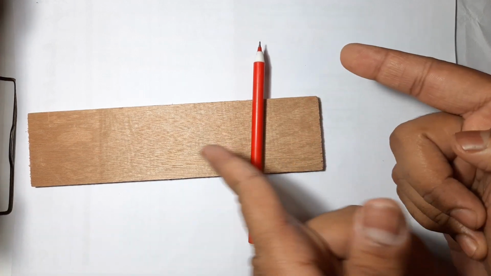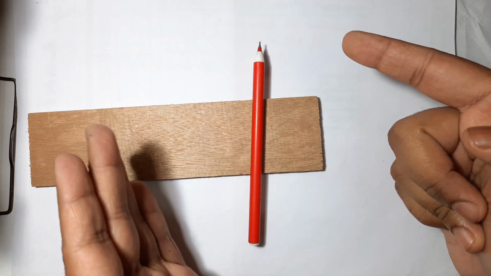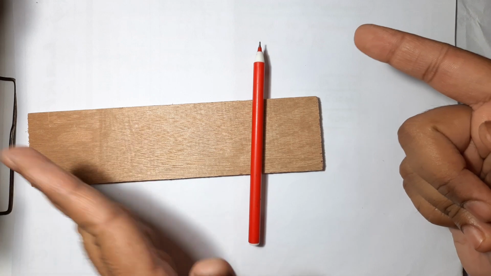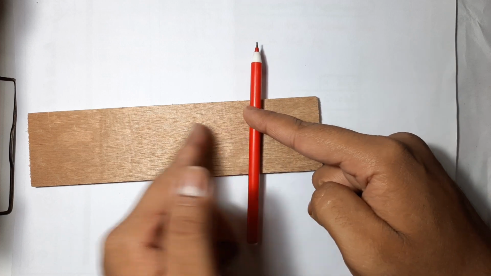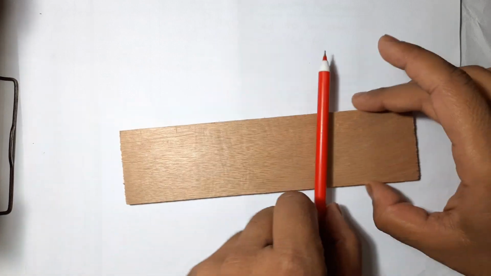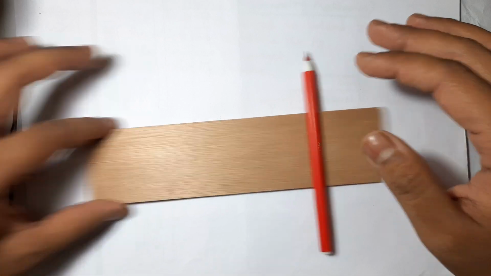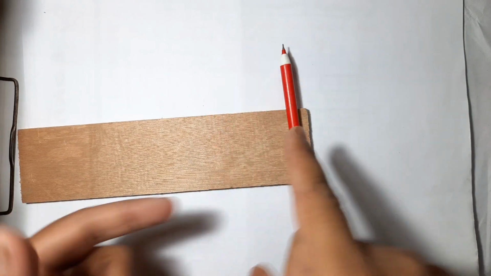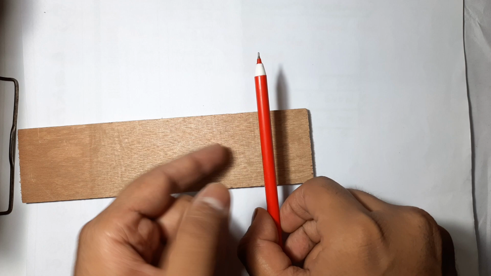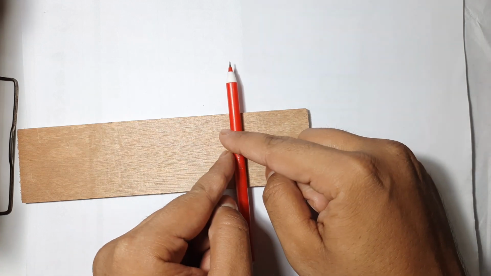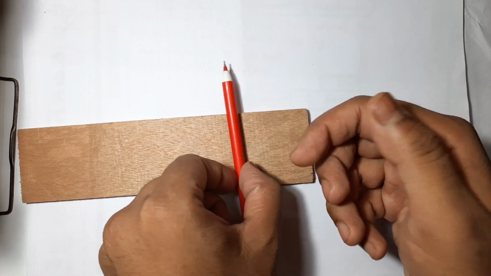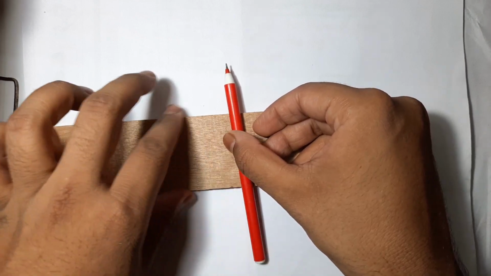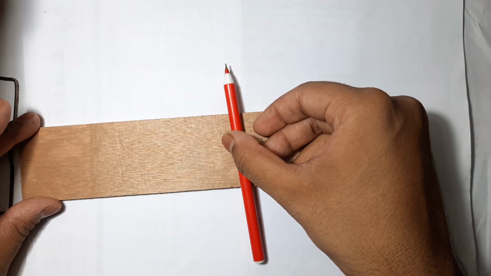So friction is acting in which direction? This direction. You are moving this wooden surface in this direction, so the frictional force on this pen is acting in this direction. Because, why is the pen moving in this direction? Because the pseudo force is acting in this direction, so the frictional force is opposing the motion of the pen. So that means the frictional force on the pen acts in the direction of the wooden block, right?